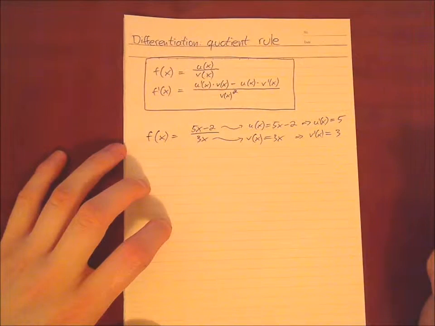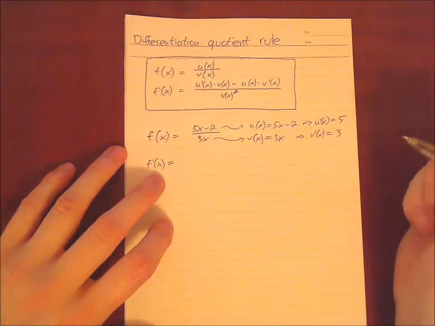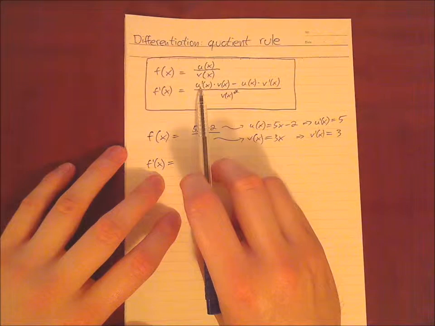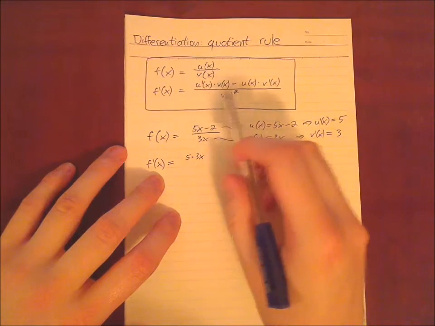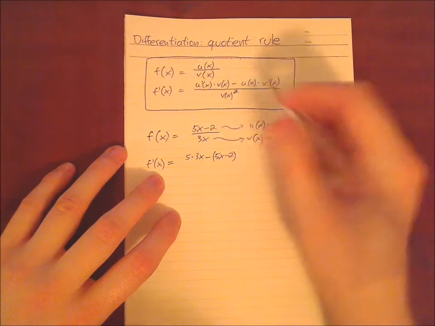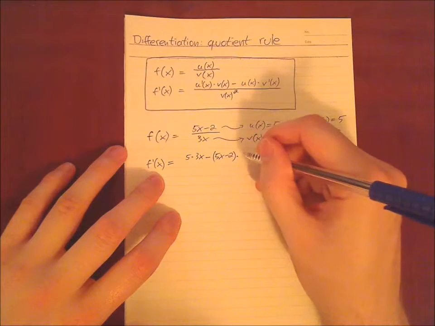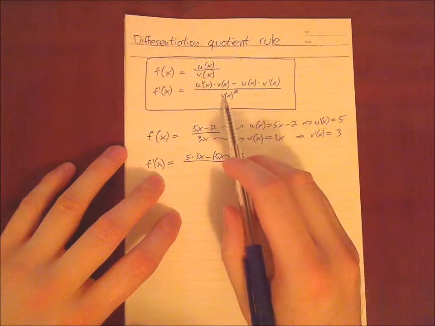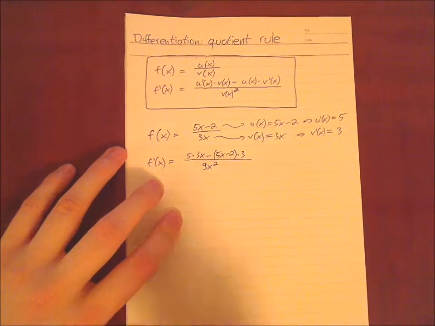Now we can easily apply the quotient rule. So let's just do it. And okay, the first derivative of u is 5 times 3x, 3x is v, minus u, which is 5x minus 2, times the first derivative of v, which is 3, so times 3. Then the denominator v to the power of 2, so (3x) squared, 9x to the power of 2.